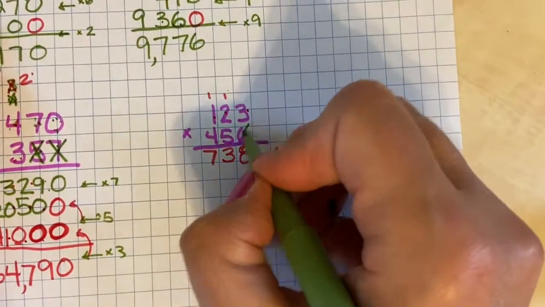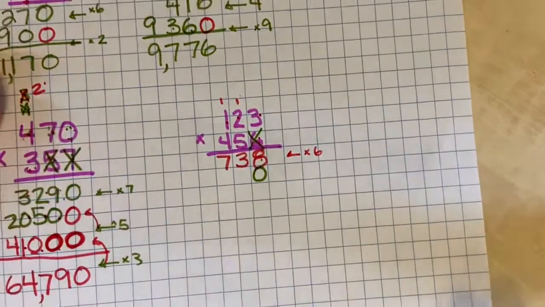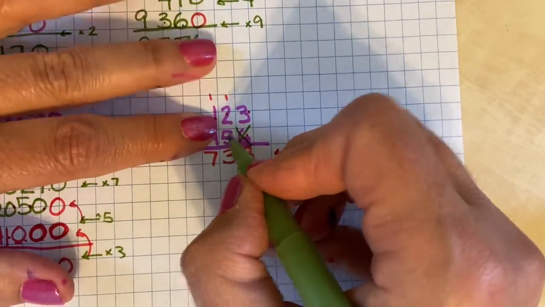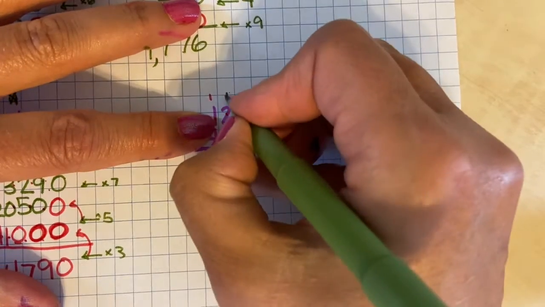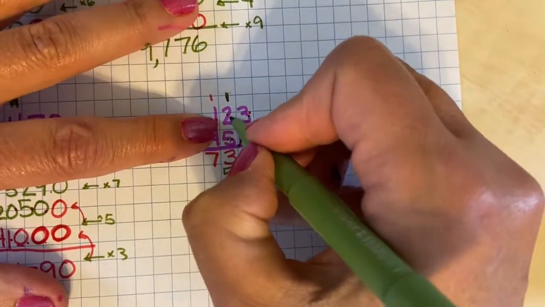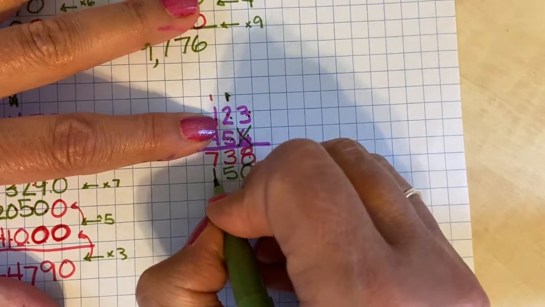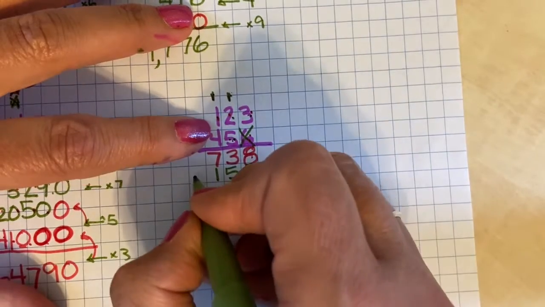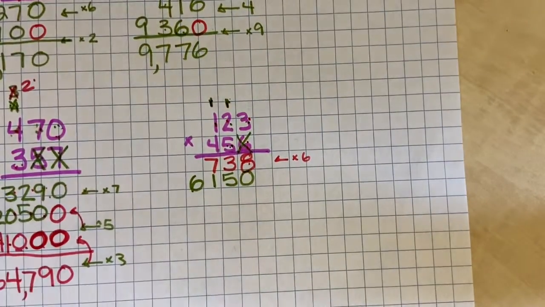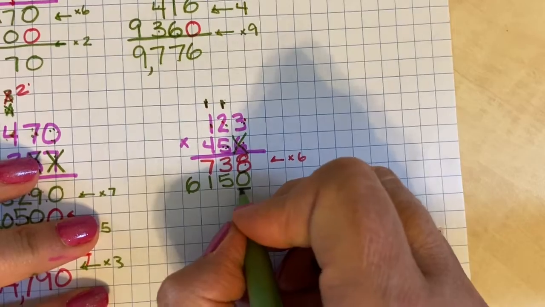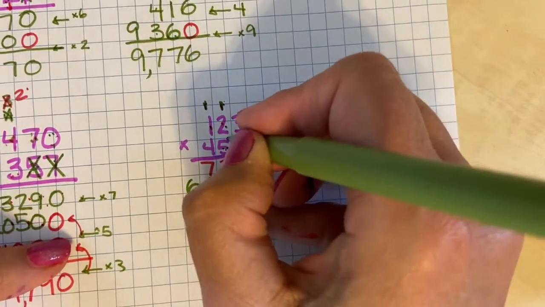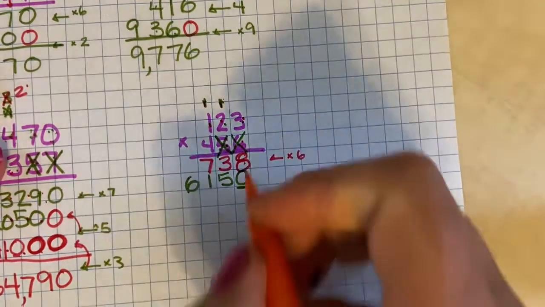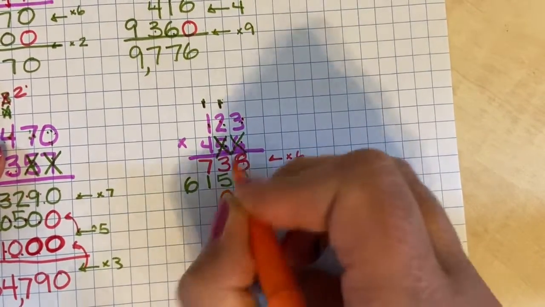All right, I am done with the 6, so I put one placeholder. Okay. 5 times 3, and then I just start over. 5 times 3 is 15. I'm still carrying a 1. 5 times 2 is 10, plus 1 is 11. So I put the 1, carry the 1. 5 times 1 is 5, plus 1 is 6. Okay. So here was my placeholder I had to put in. Now I'm done with the 5. So how many placeholders do I need? I need 2 of them. So 1, 2, because I'm done with 2 numbers.